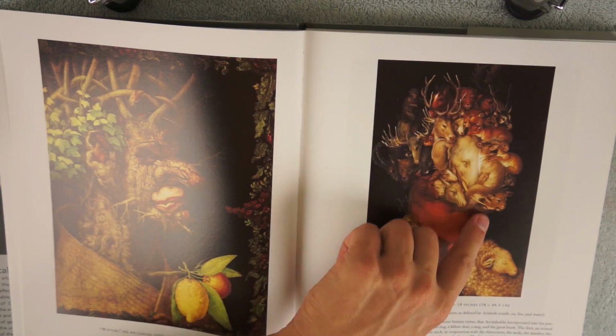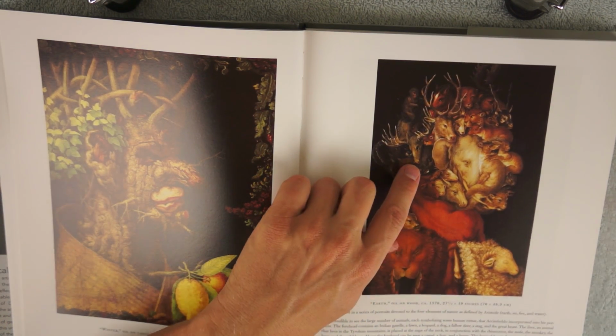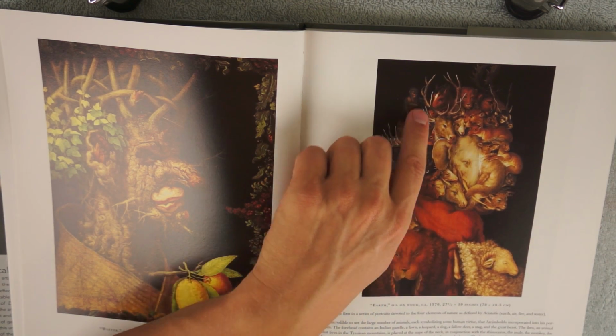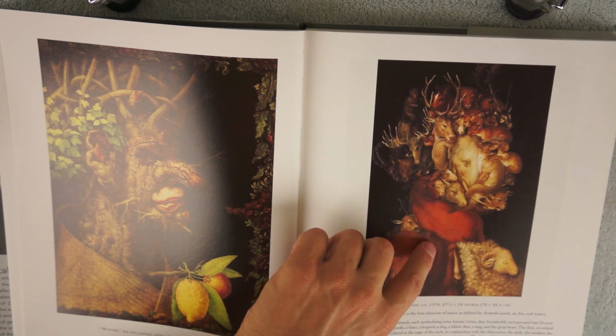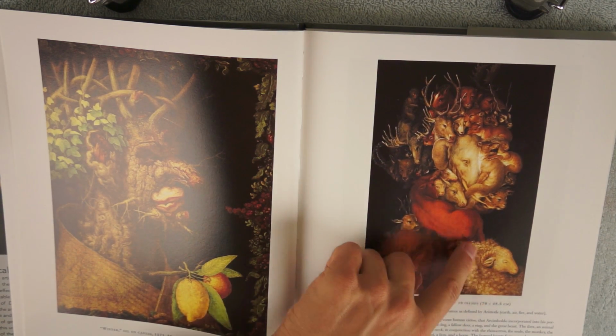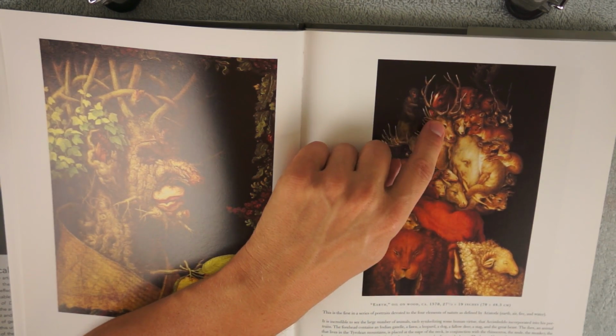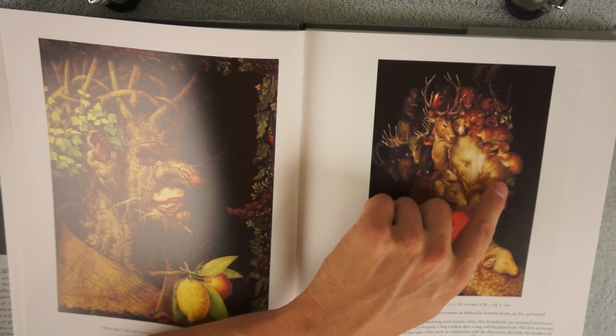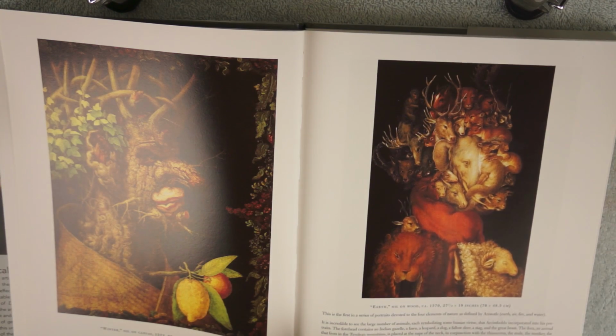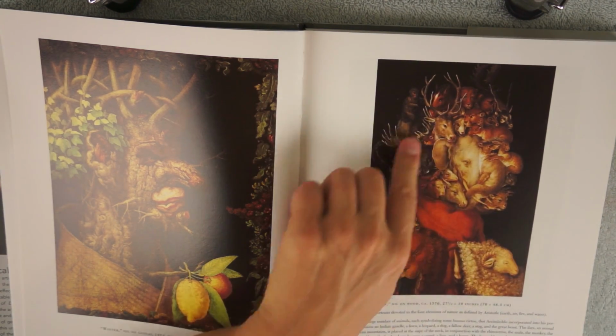And this one is very fascinating. It is various animals curled together to make up a face. We have an ox and a lion and a lamb, elephant, a deer, horse, and a monkey, all different types of animals. This is very well done. I really like this one.